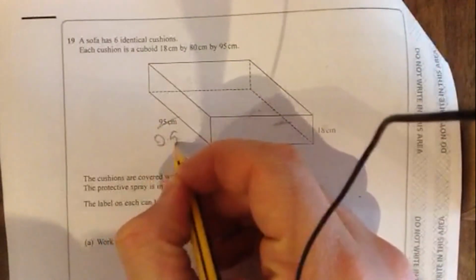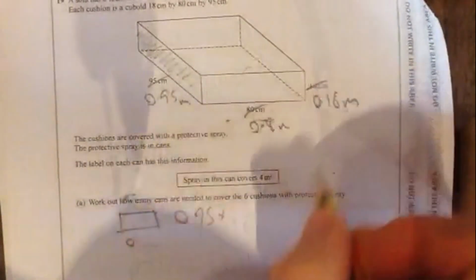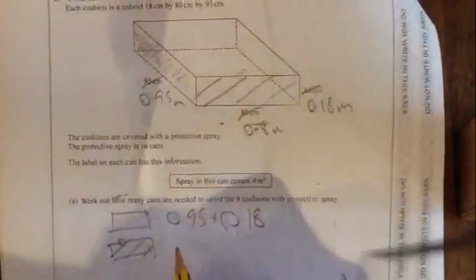So I'm making this 0.95 meters. I'm making that 0.8 meters. And I'm making that 0.18 meters. Okay, let's do the actual question. This one here, I'm badly colouring in. That's 0.95 times the height, 0.18. This one here, so I'm putting lines on, that is 0.8 times the height, 0.18 again.